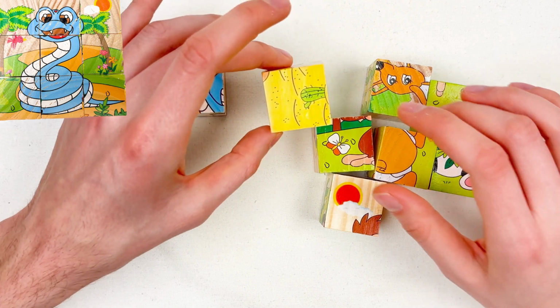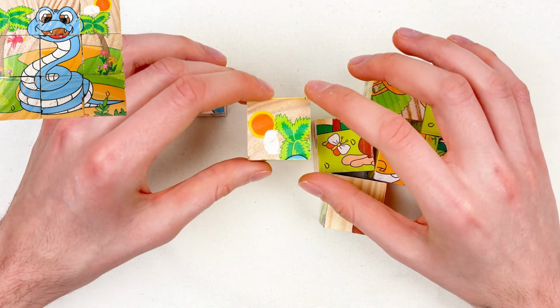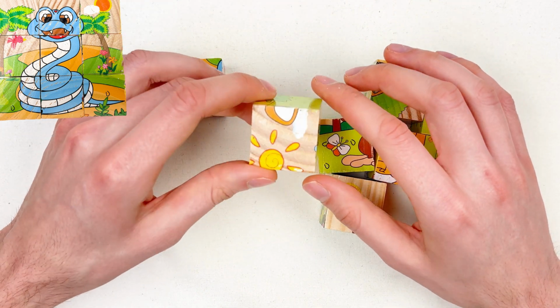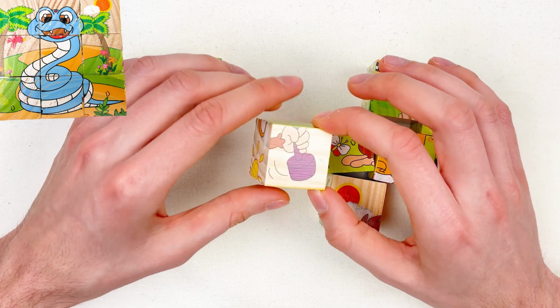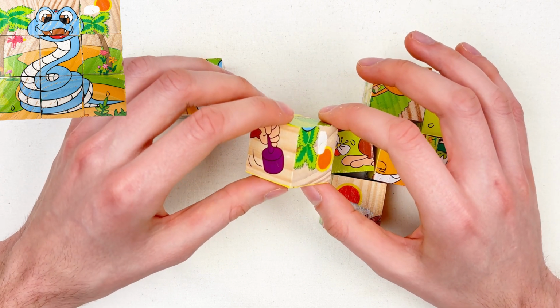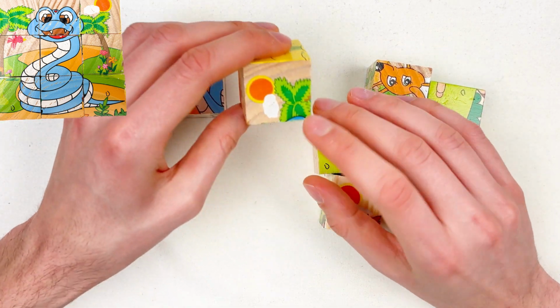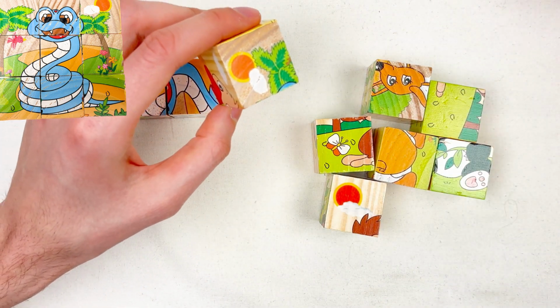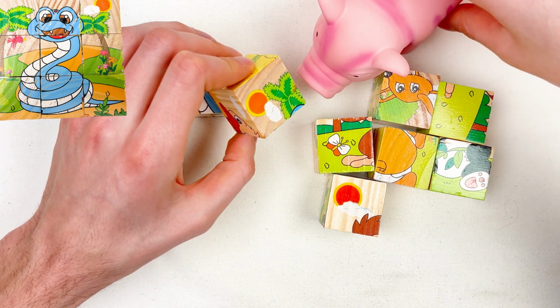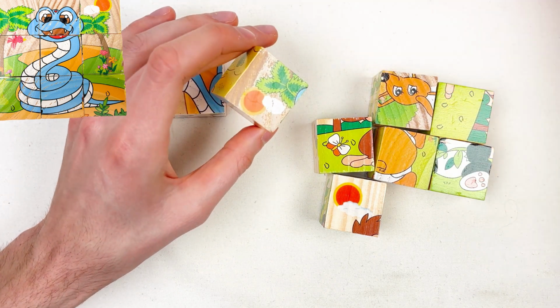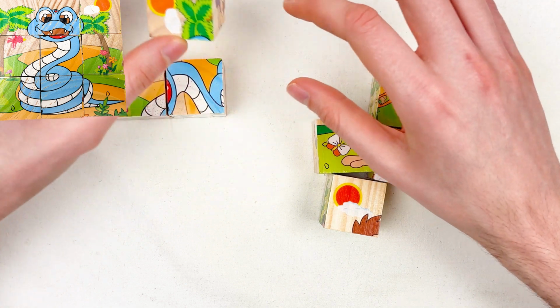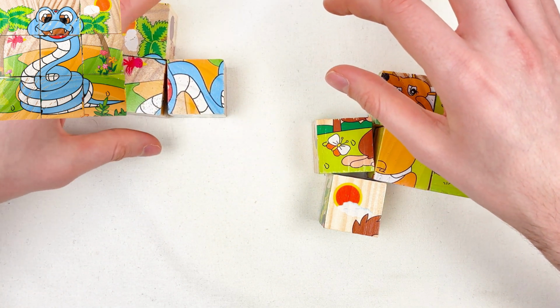Then take another one and rotate. And see if there is any part of the snake that we can take. So we're gonna rotate slowly. This seems to me like a part of the snake. Let's ask Mr. Pig. Mr. Pig, what do you think? Yes. So we're gonna take this to our puzzle board.